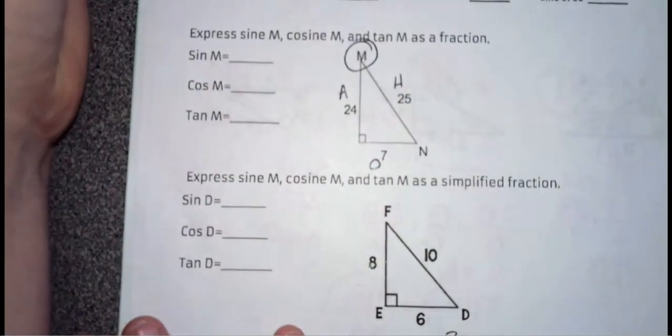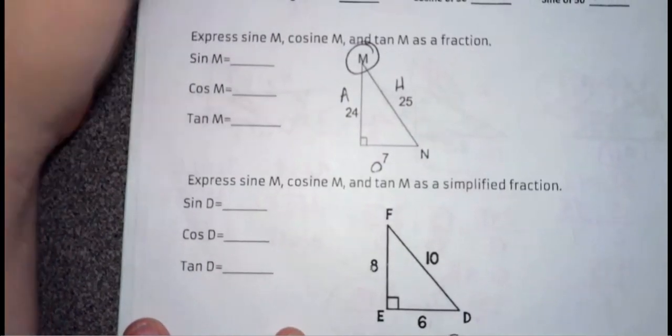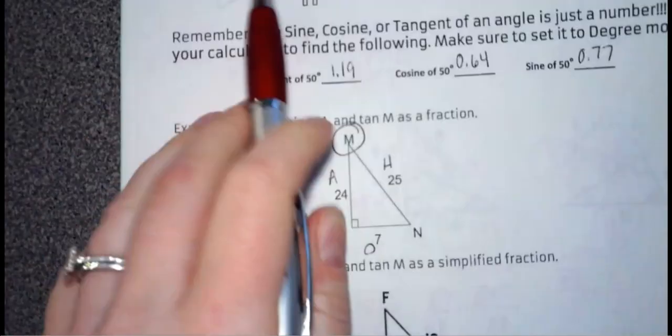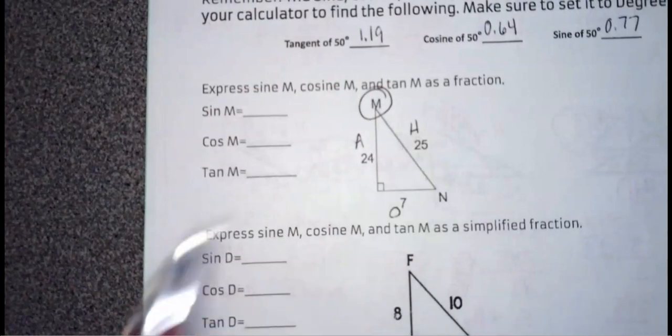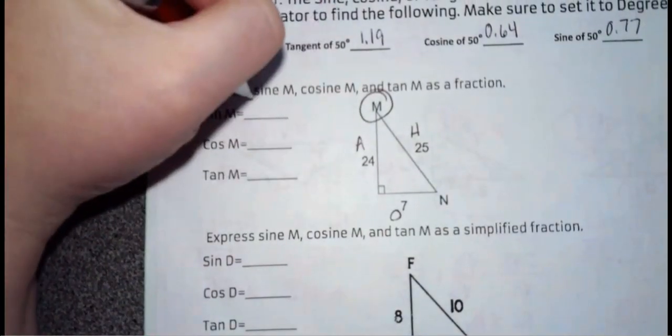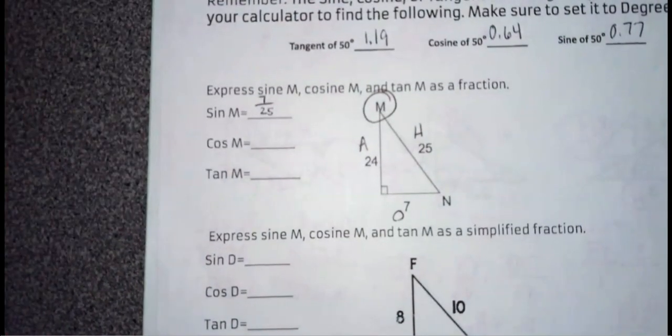All right, so what you do now is the sine of M, you're going to look back up here and say some old hippie, because sine is going to be the opposite side over the hypotenuse side. So O is 7, H is 25. So 7 over 25 is going to be the sine ratio for this triangle, okay?